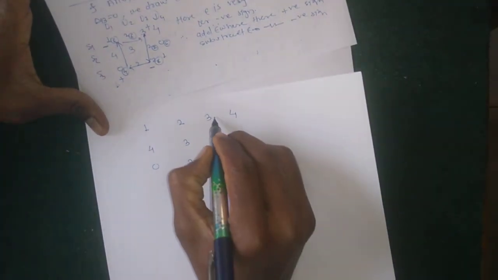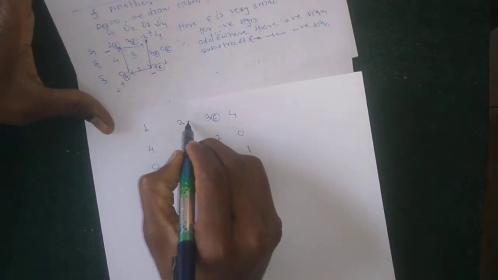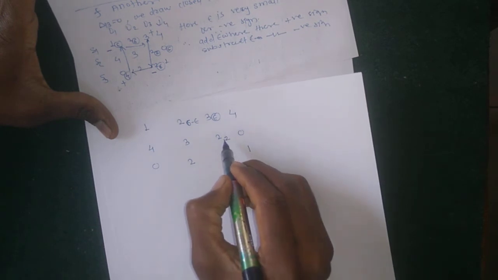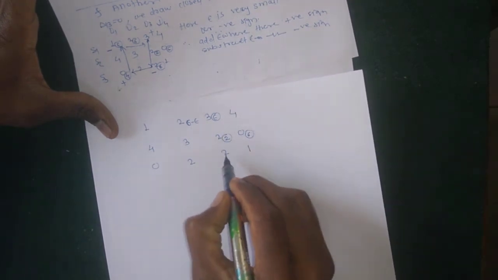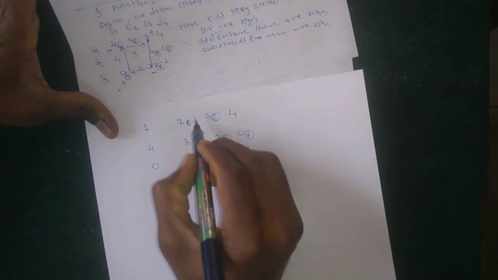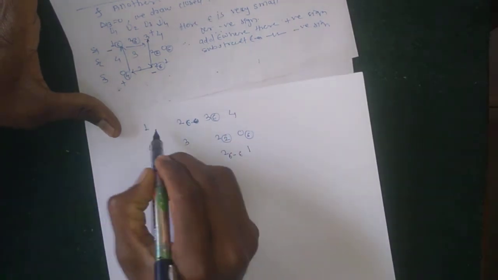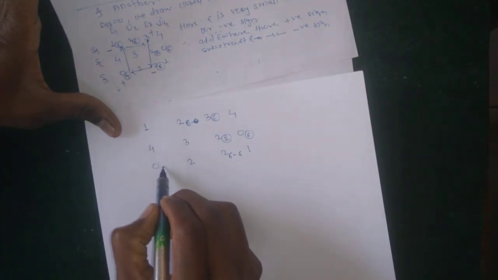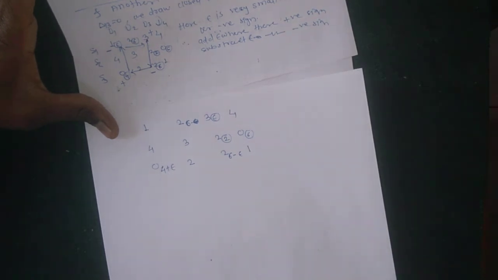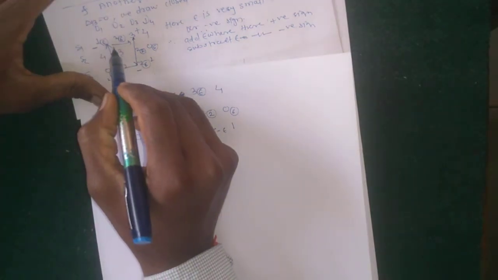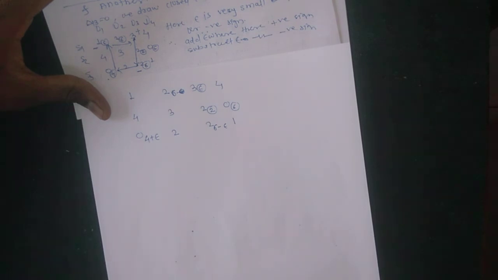Adding epsilon here, 6 minus epsilon, then 2 as it is, then 6 as it is. Here epsilon minus epsilon is 0, so neglecting this, and then 4 plus epsilon. Epsilon is a very small quantity, so it can be deleted.